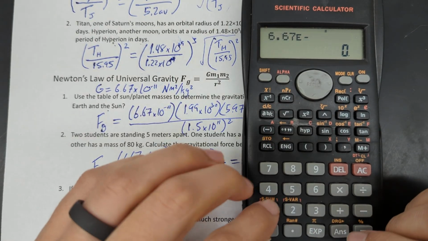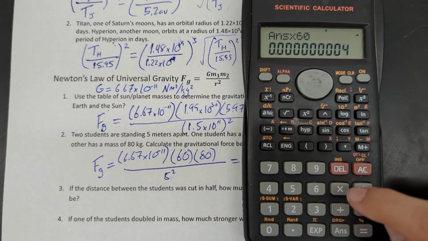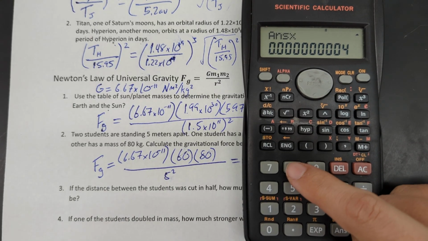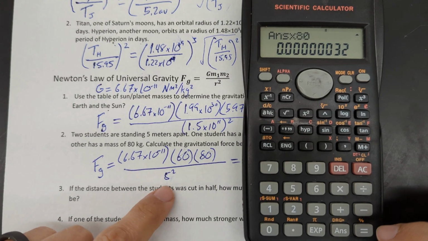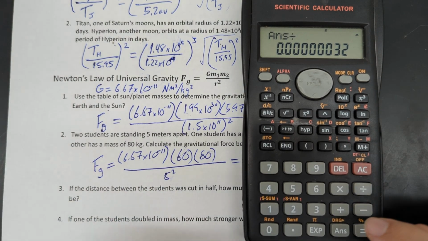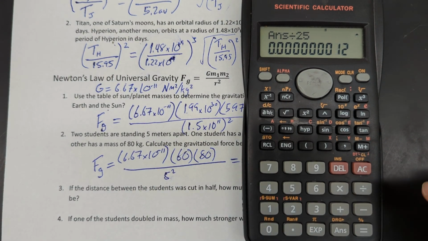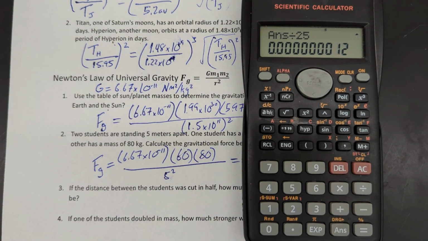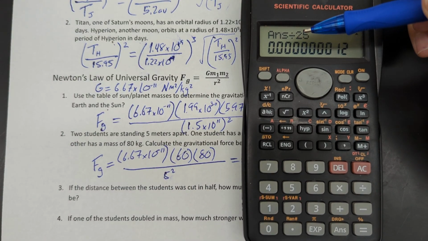6.67 e to the negative 11 times 60 times 80, and then divided by 5 squared. I do it in my head, 25. And that's going to be our answer. I would write this in scientific notation just to make your life a little bit easier.